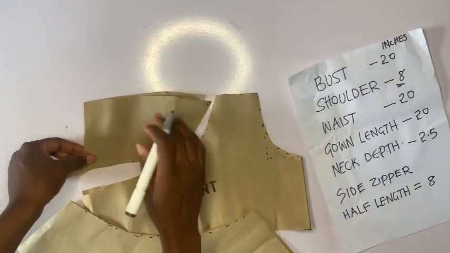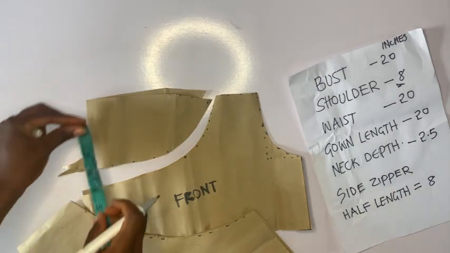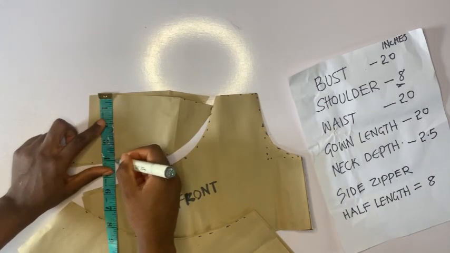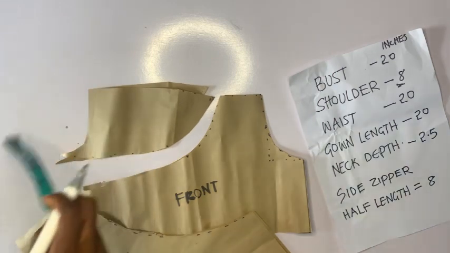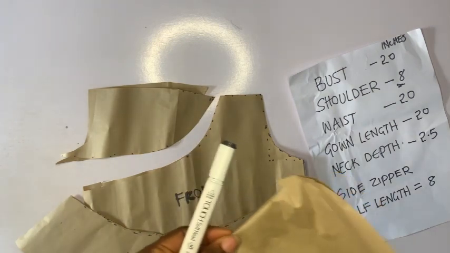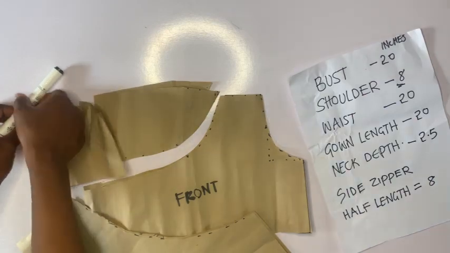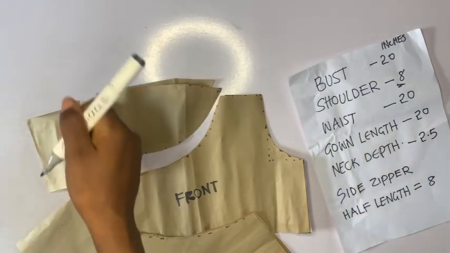So the next thing to cut is the strap. You're going to pick out the pieces that you cut out of the front. Then you measure the length, that's 4 inches. Then you transfer the measurement onto a plain paper. That's 4 inches.